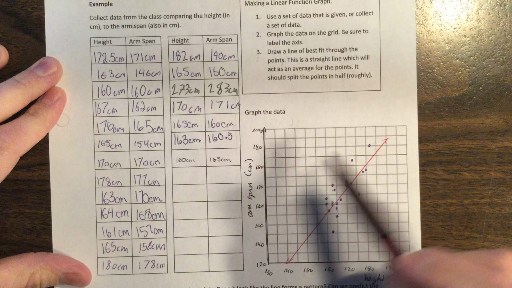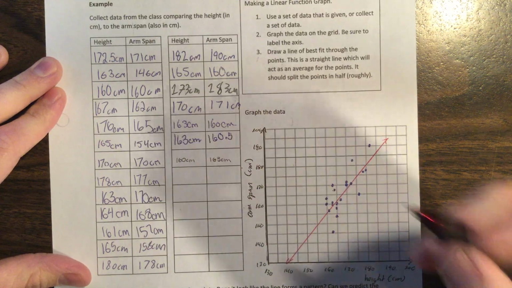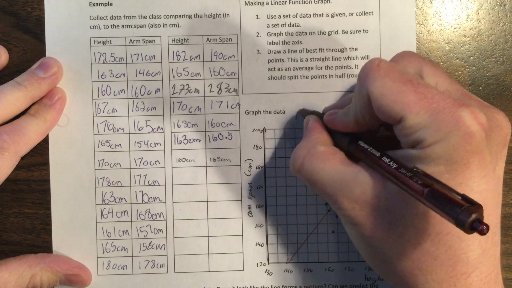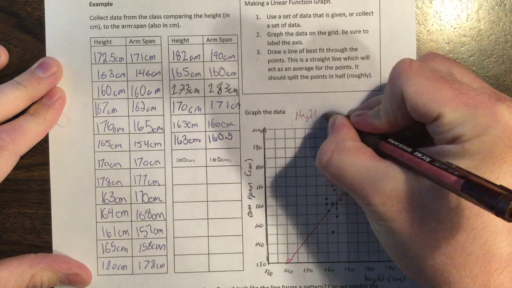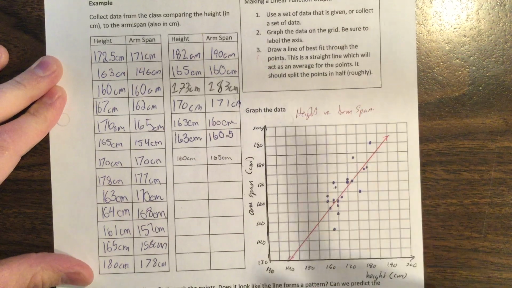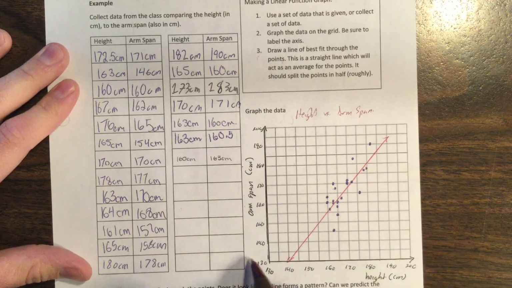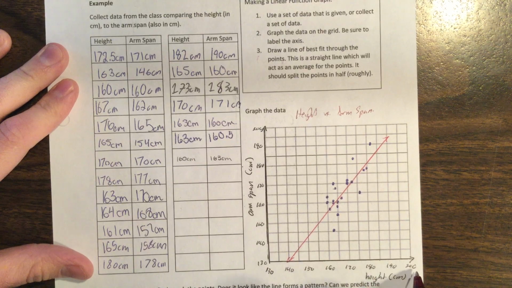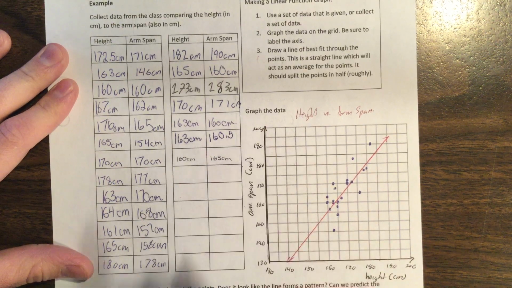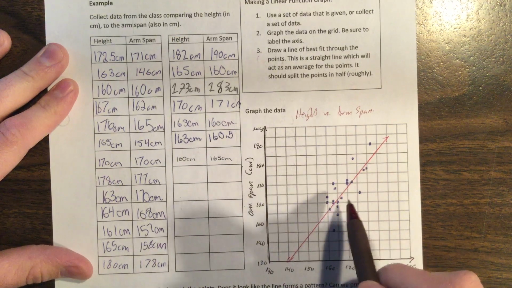And then what we did is we took that and we graphed the data. We forgot to put in a title here, but this is height versus arm span. The heights we did from 130 to 200 centimeters, we wrote there. The arm span we did from, again, 130 to 200, and then we graphed out all the points.